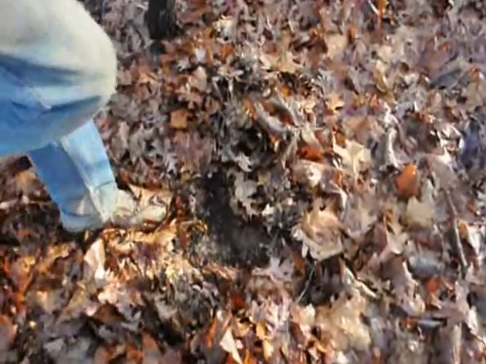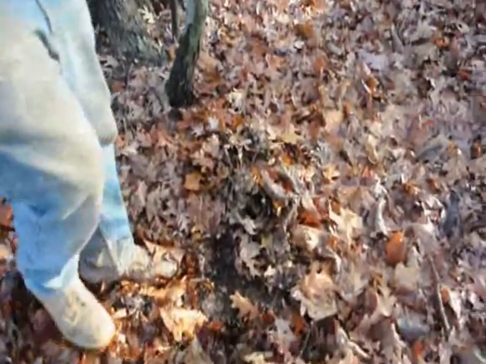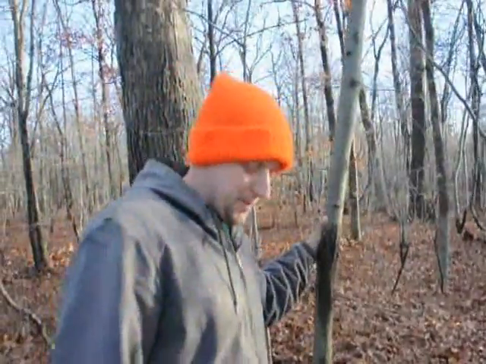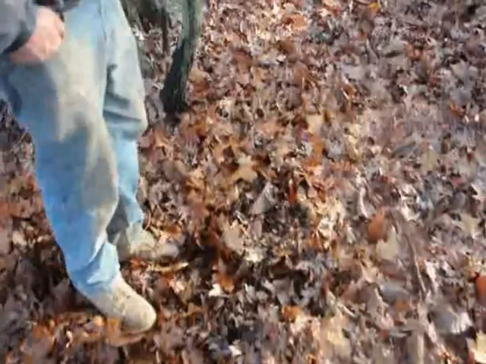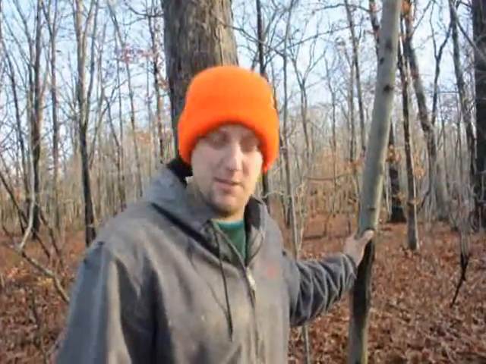Another thing that leaves do for trees is that when their acorns drop or their seeds drop, the leaves cover the seeds so that they get a little blanket for them to germinate, though it depends on what kind of seed it is too. But the leaves do insulate the seeds.